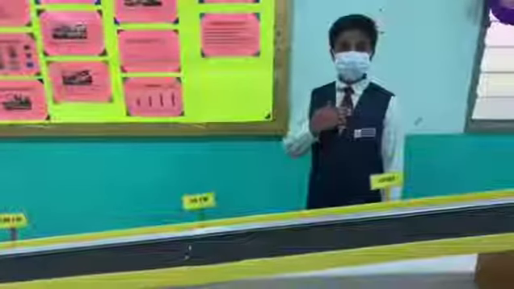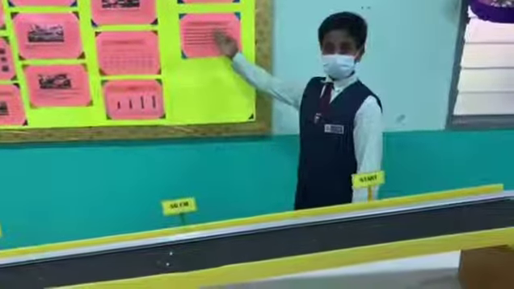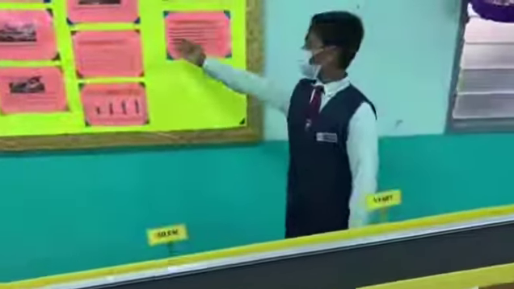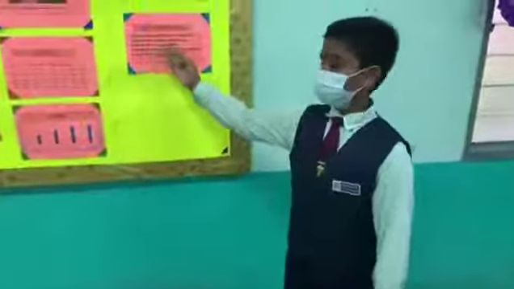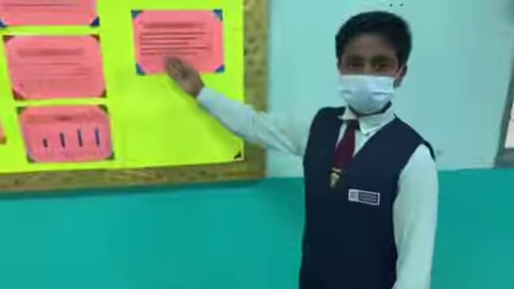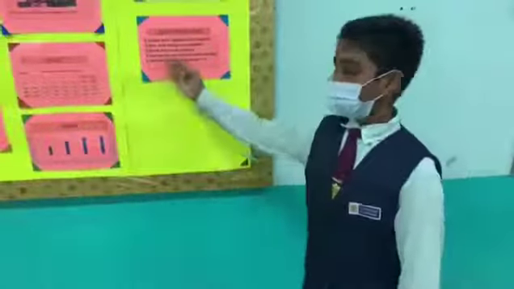Now let me tell you the safety precautions. Sanitize all of the apparatus and material. Wear mask during the experiment. Handle the scissor carefully. Handle the model truck safely and carefully. Handle the kitchen scale carefully.